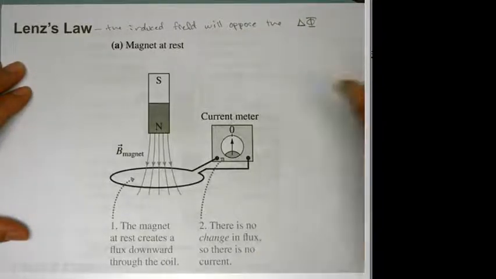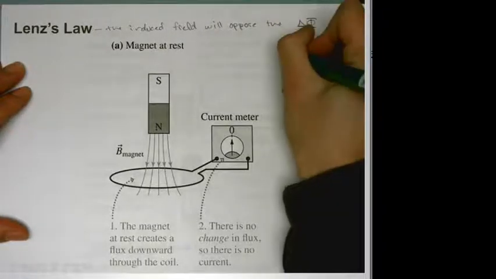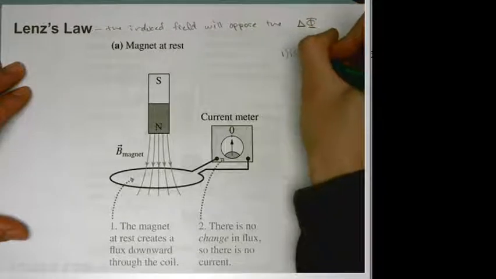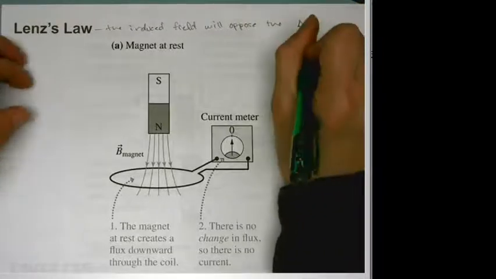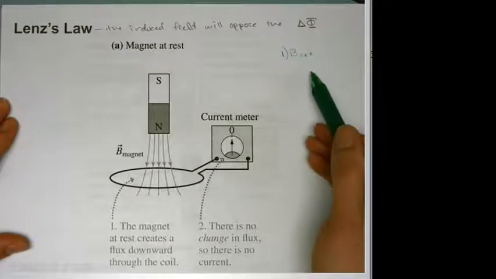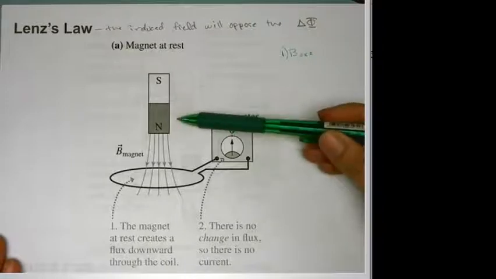Okay, so how we're going to do this is in 4 steps. So the first step is figuring out the direction of the external field. Okay, so B, E, X, T. And I'm going to draw all of the external things as being green. Okay, so here's what I mean by an external thing. And I did this as a demo in the last video.